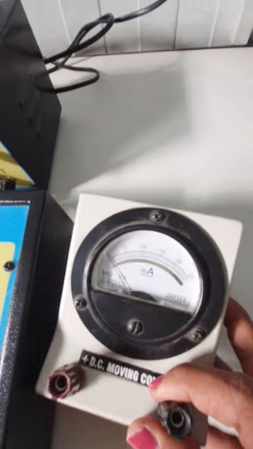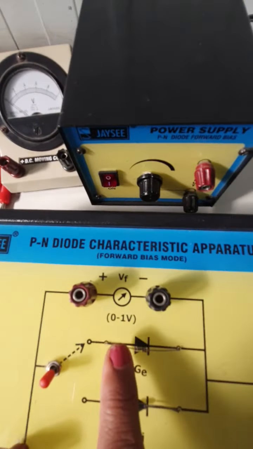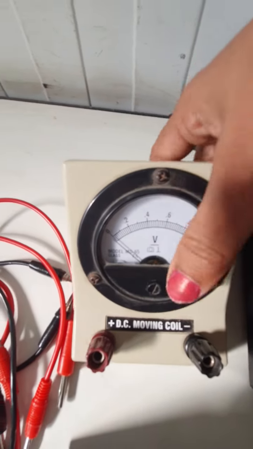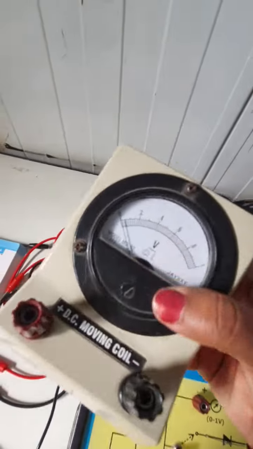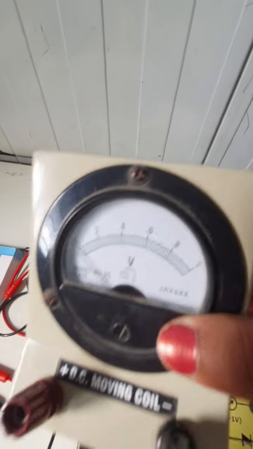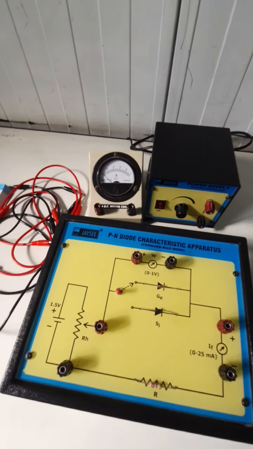So I have taken an ammeter of range 0 to 25 milliampere, and one voltmeter of range 0 to 1 volt. You can see here this is 0, 0.2, 0.4, 0.6, 0.8 and 1. So let's do the connection.